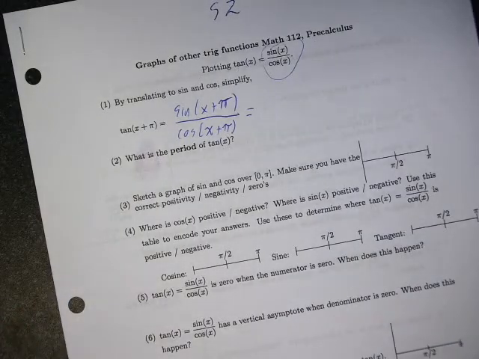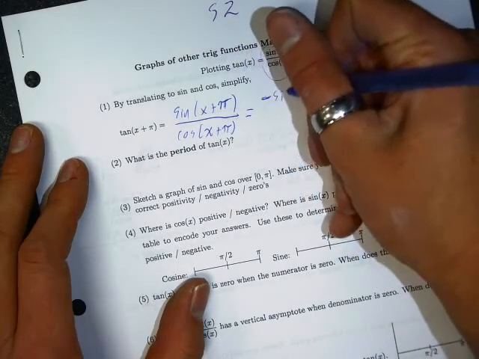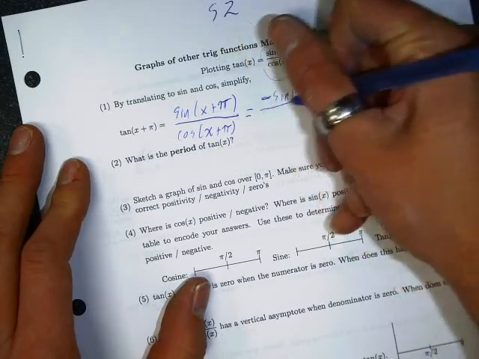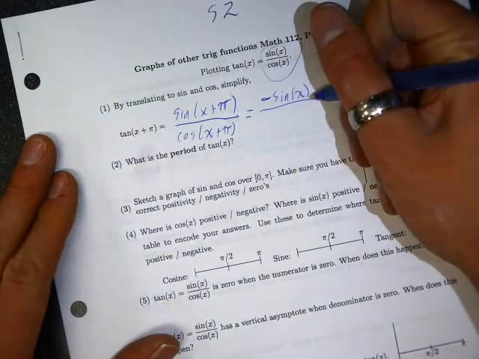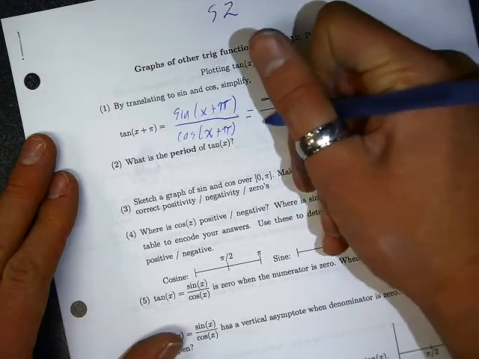That's okay. What's the sine of x plus pi? Negative sine of x, because adding pi to an angle amounts to a flip over the origin. What's the cosine of x plus pi? Cosine of x. Almost? Negative. Negative cosine of x.